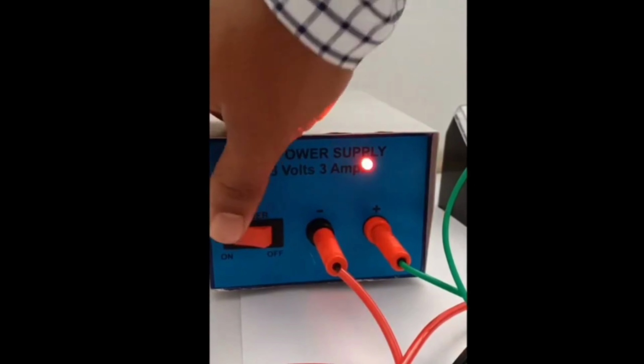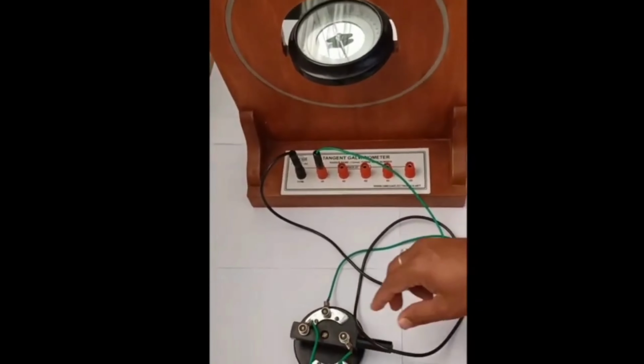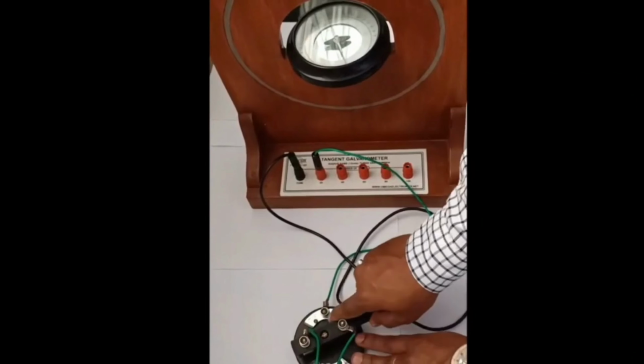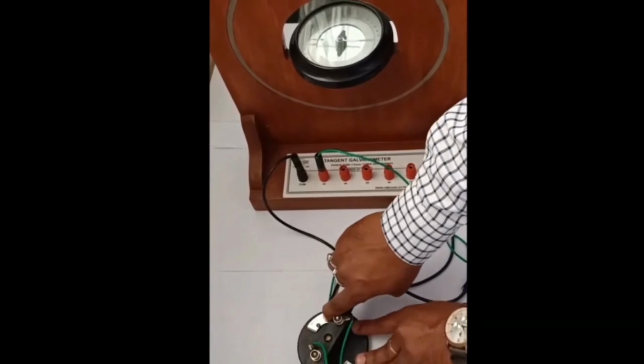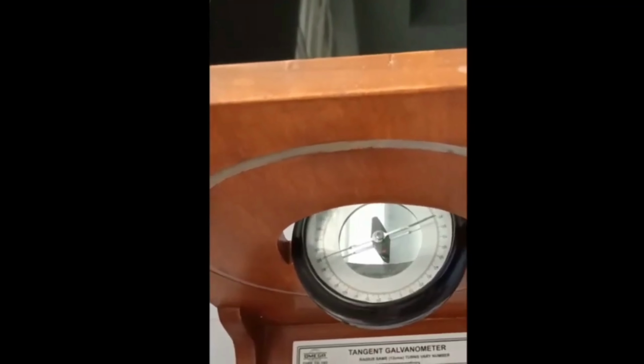Now let us switch on the circuit. Let us switch on the DC power supply. The commutator is rotated anti-clockwise in such a way that it will allow the electric current to pass through the circular coil. As soon as we pass the electric current through the circular coil, we can see the deflection in the magnetic compass box.